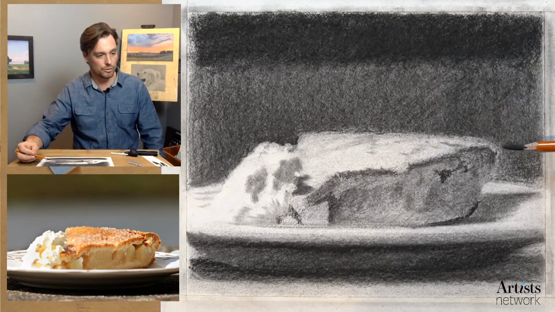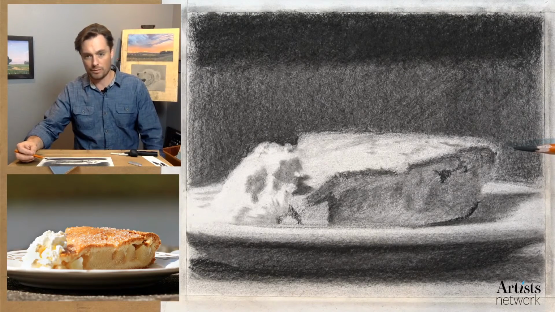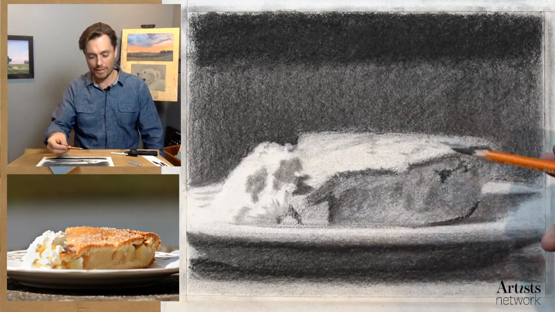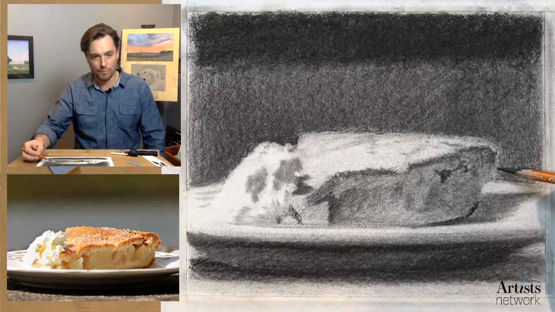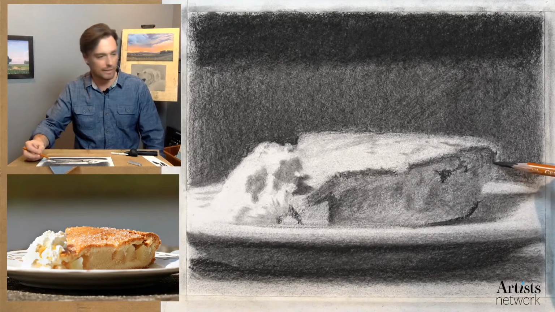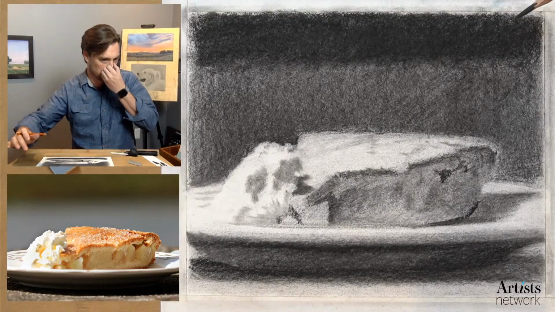I'm not sure. There's a question coming in about the missing corner. Now that I have my sharpened pencil, I'm going to go through and sharpen up this even more. So I'm going to start on this side. I need to bring up the full-size reference photo.